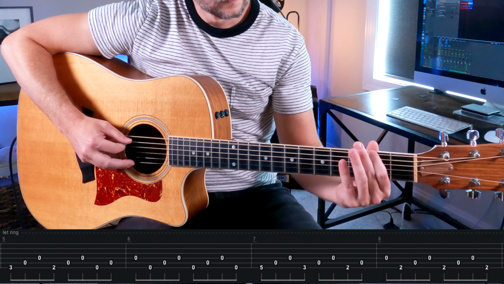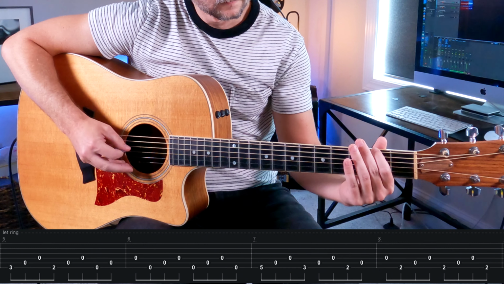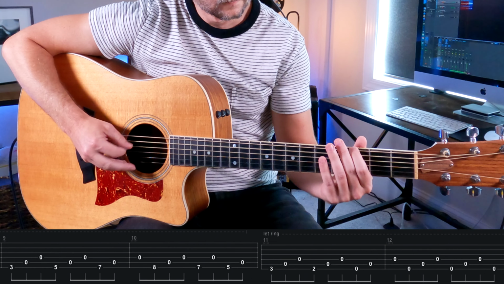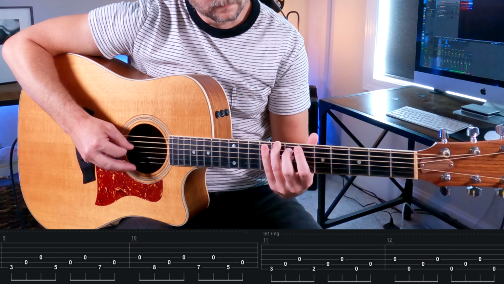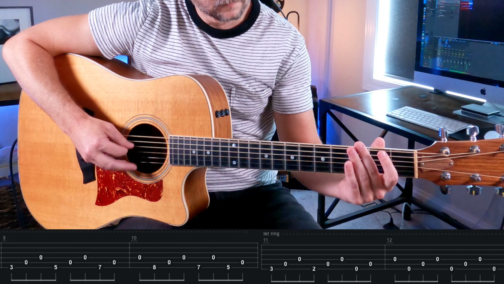And you notice right here on the seventh and the fifth fret, that's where you saw it just went to those two strings. All right, now we'll play it a little bit slower for you. Follow along. And you just repeat that section.